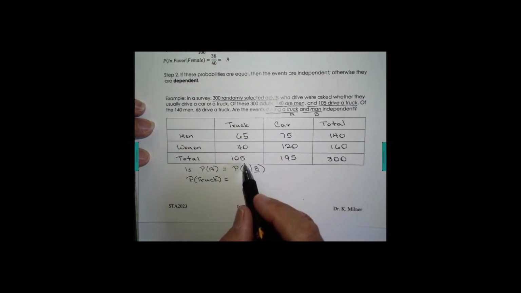Okay, so I'm going to say, what's the probability of A? That's the probability of truck, isn't it? The probability of truck would be, okay, total trucks here. I've got 105, don't I? Divided by 300. And then the probability of A given B, well, that's going to be the probability of truck given man.